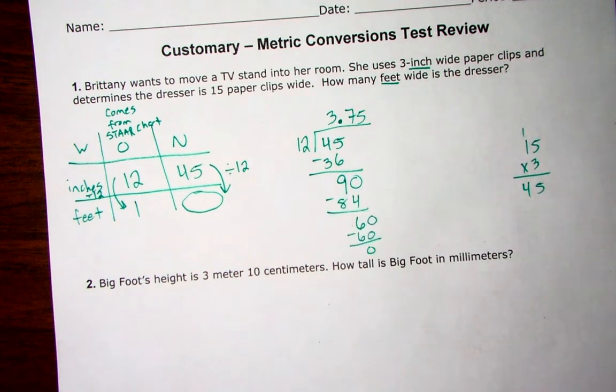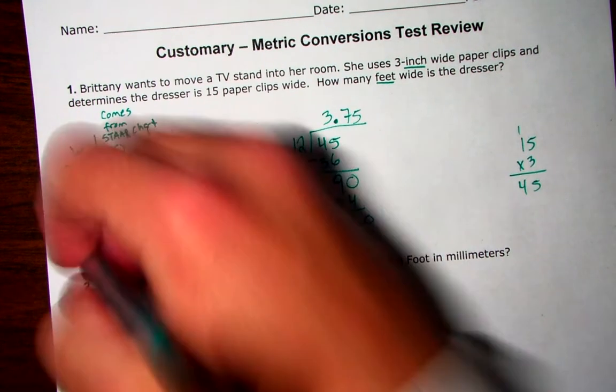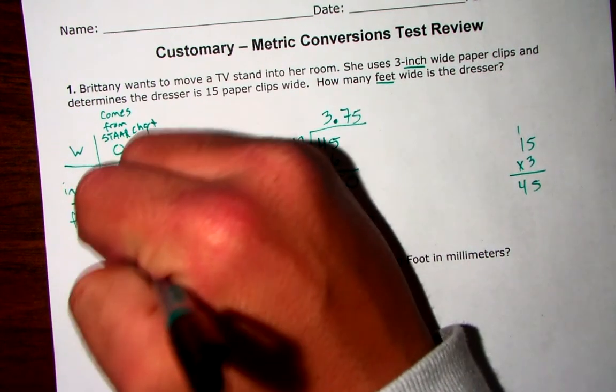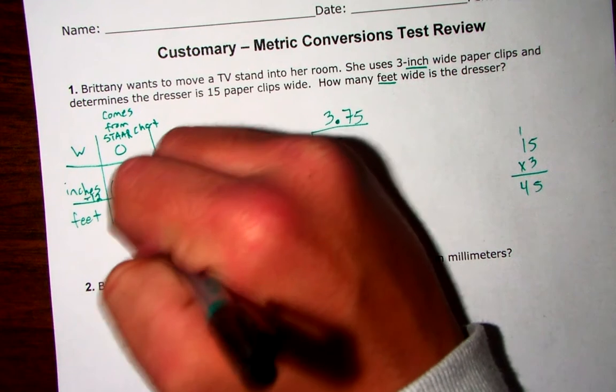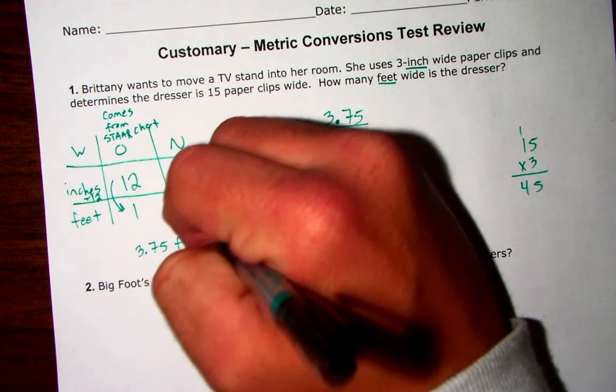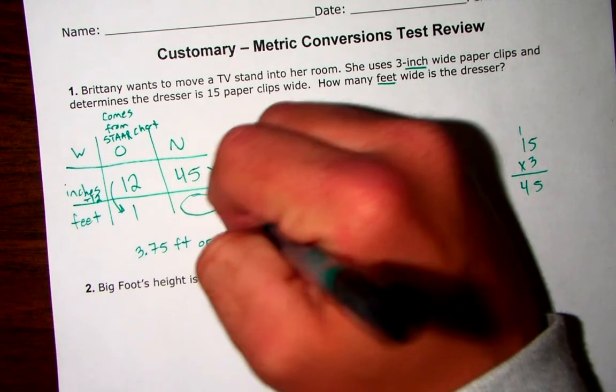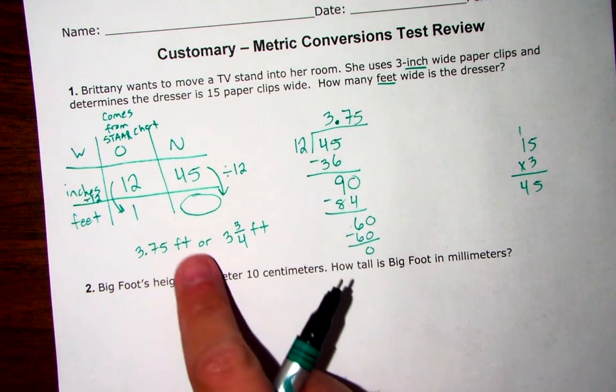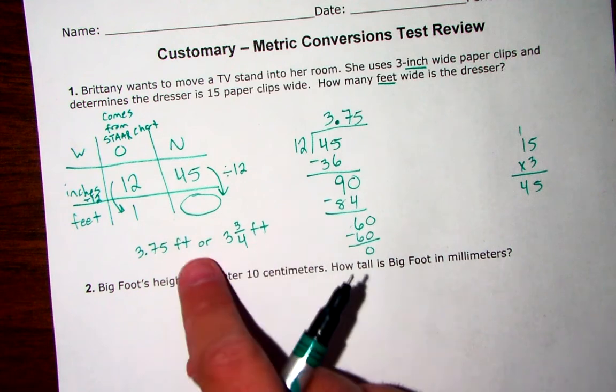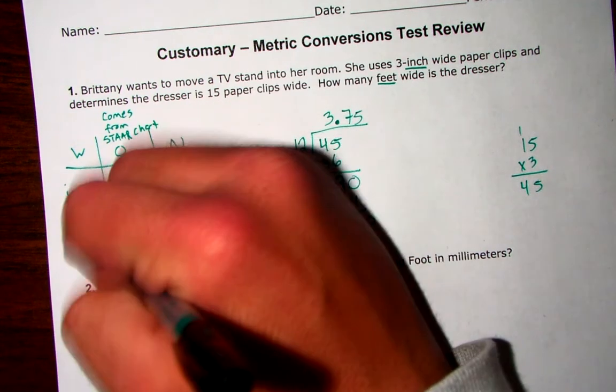Oh, would you look at that? You're done. Your answer, I will take, is 3.75 feet or 3 3/4 feet. Notice how I labeled my answer with units. You have to do that.